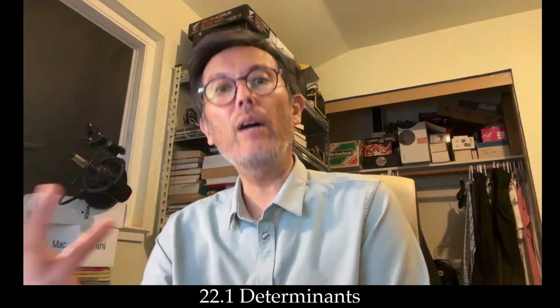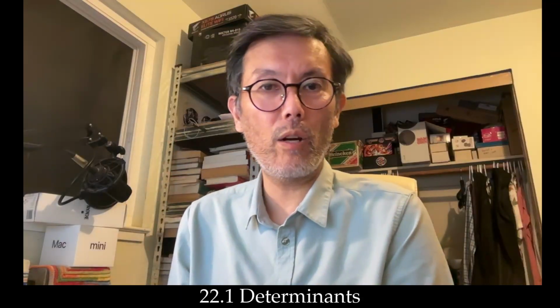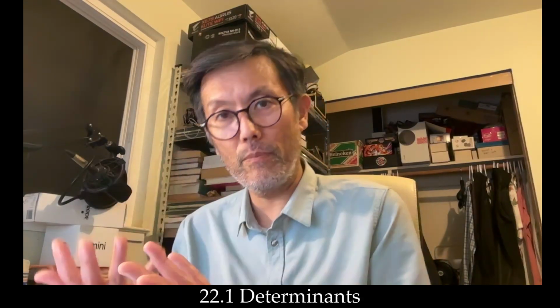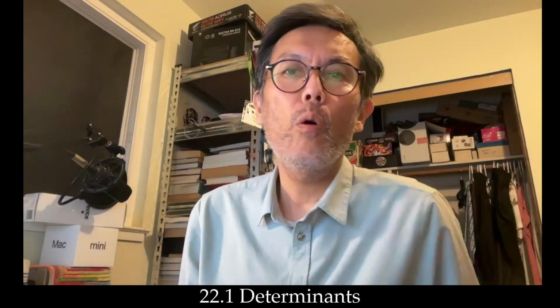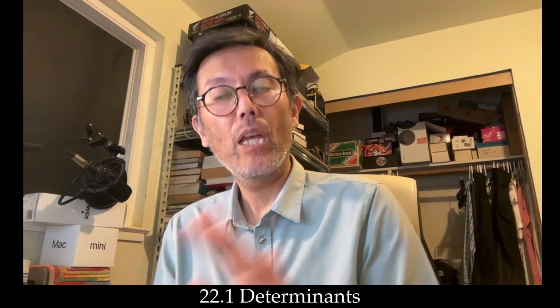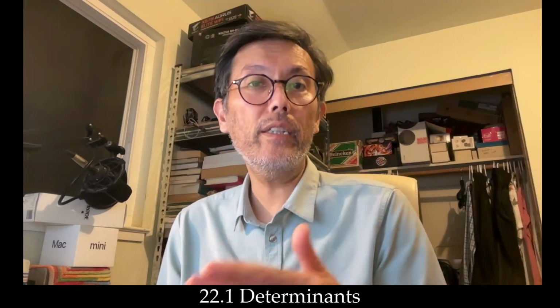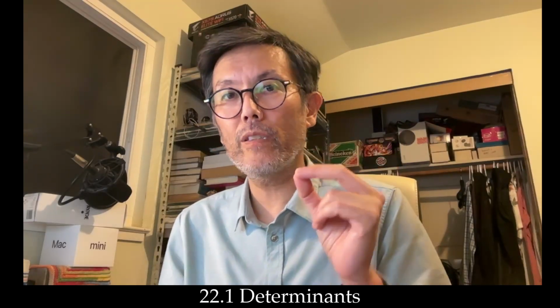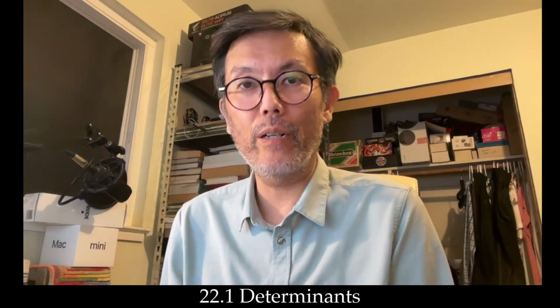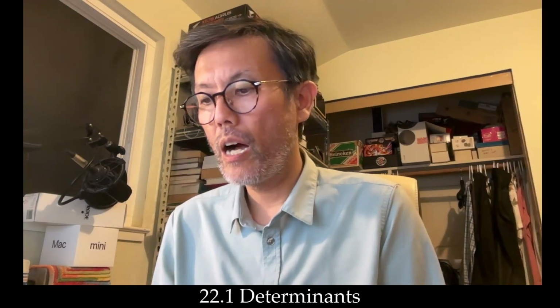Well, there's this number that we can associate to a square matrix called the determinant of that square matrix. And that determinant will determine whether or not that matrix is invertible or not. This determinant is pretty tricky to compute. Lots of moving parts, lots of things to think about. So we'll spend some time here talking about it.